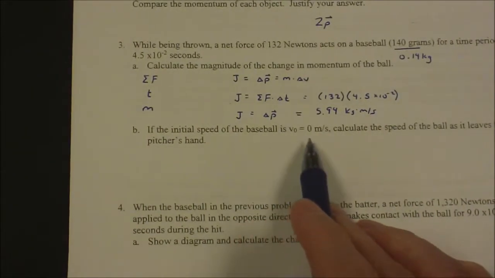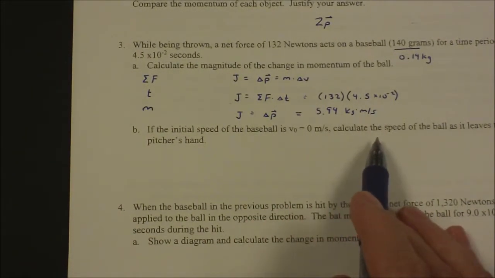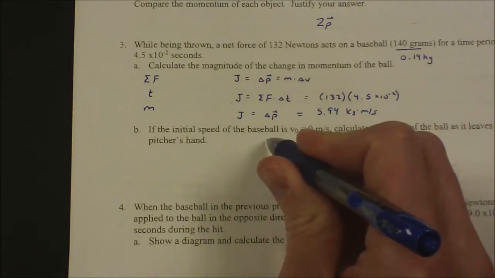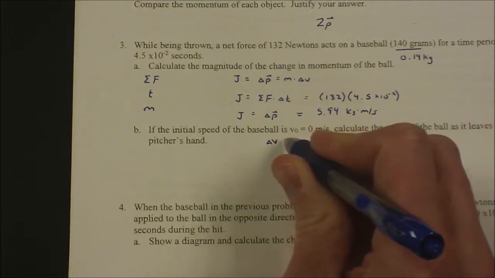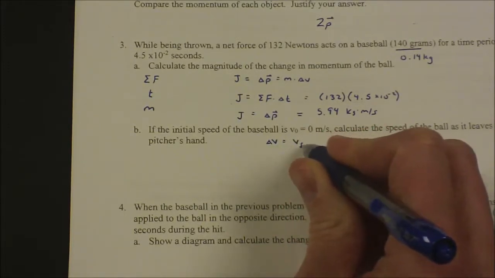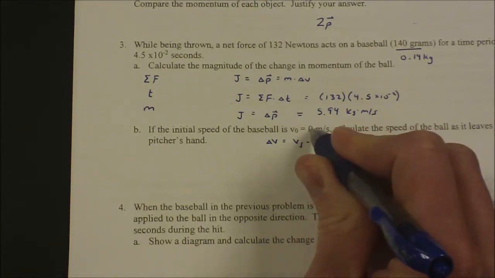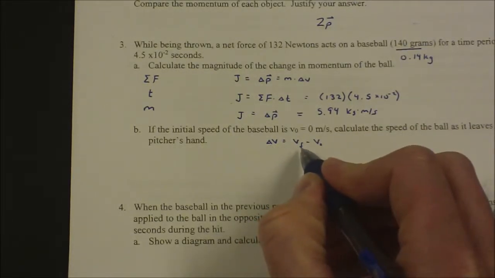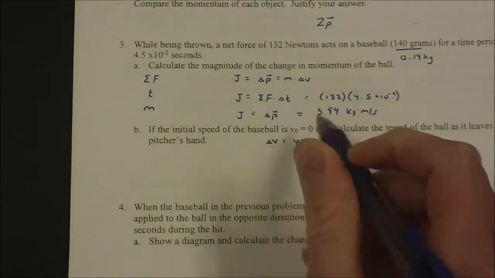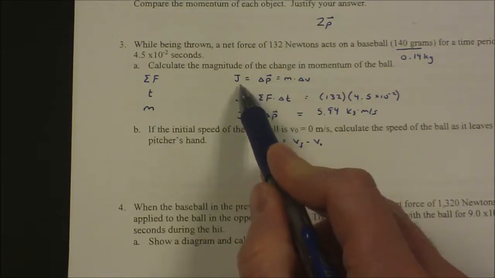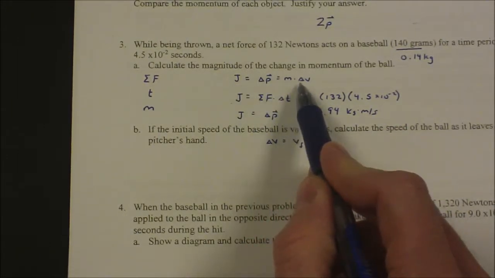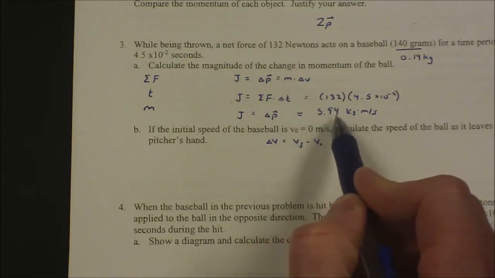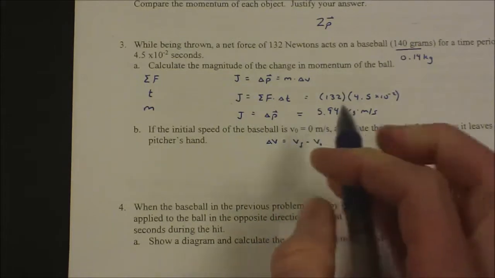If the initial speed is 0, calculate the speed of the ball as it leaves the pitcher's hand. Well, my change in velocity will be my final velocity minus my initial, which I've already found is 0. So I'm going to go up here and take my impulse equals change in momentum equation. This is going to be mass times change in velocity. I just found what my impulse is.